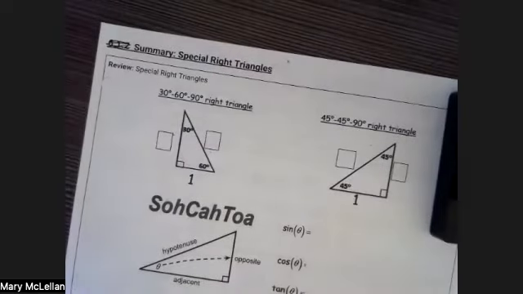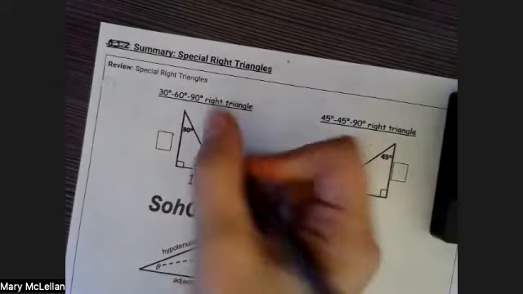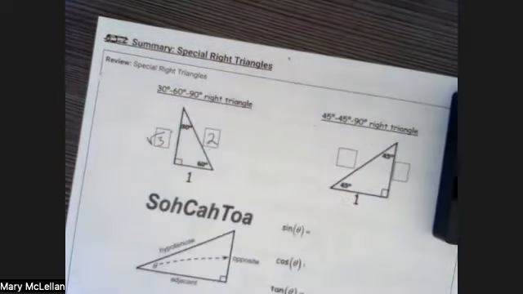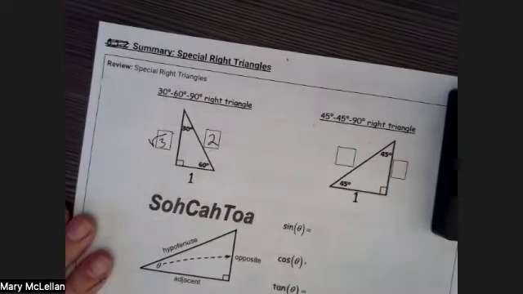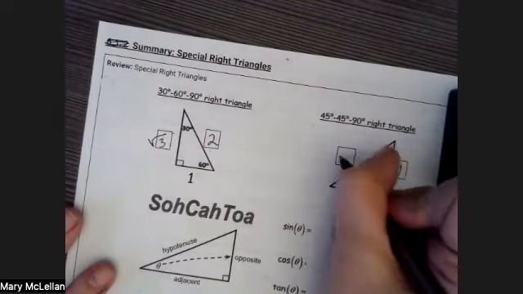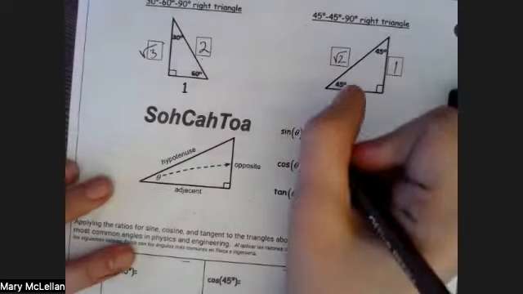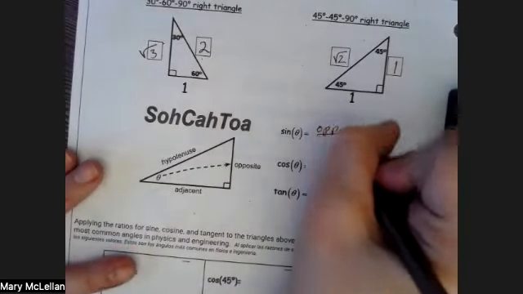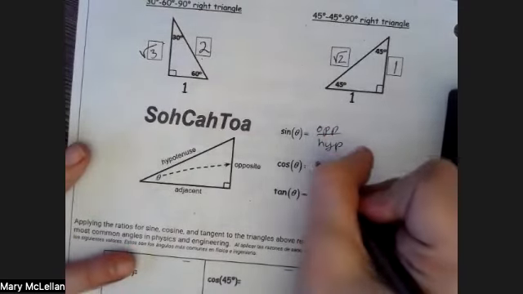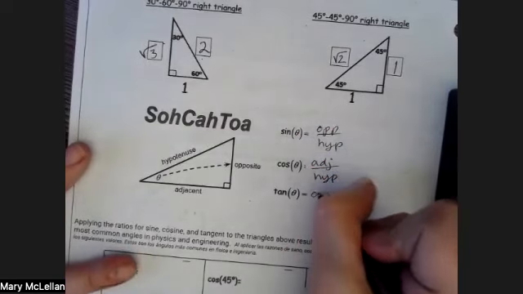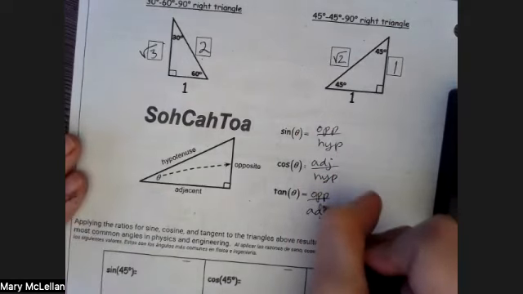Okay. Summary, special right triangles. 30, 60, 90 right triangle. This is a 1, root 3, 2 triangle. The ratio is always the same for 30, 60, 90s. For 45, 45, 90s, we've got 1, 1, and root 2. Recall, sine, cosine, and tangent. Sine of theta is opposite over hypotenuse. Cosine, adjacent over hypotenuse. Tan, opposite over adjacent.